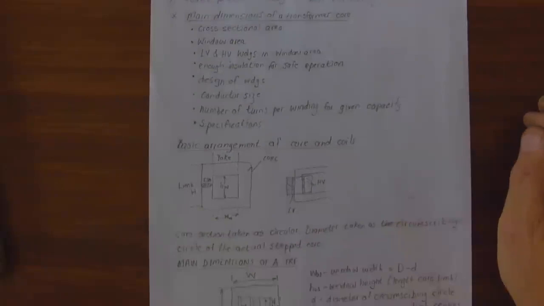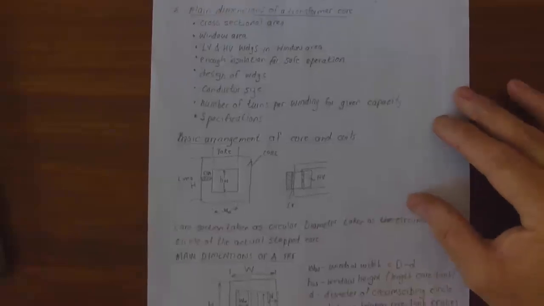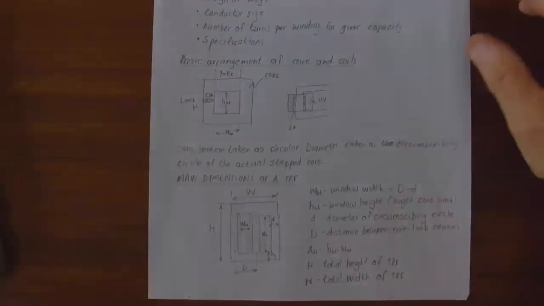We have the cross-sectional area, the window area, and the low voltage and high voltage windings in the window area, with enough insulation for safe operation. We have to look at the design of the windings, the conductor size, the number of turns per winding for a given capacity, and the specifications. Now, the basic arrangement of the core and the coils.